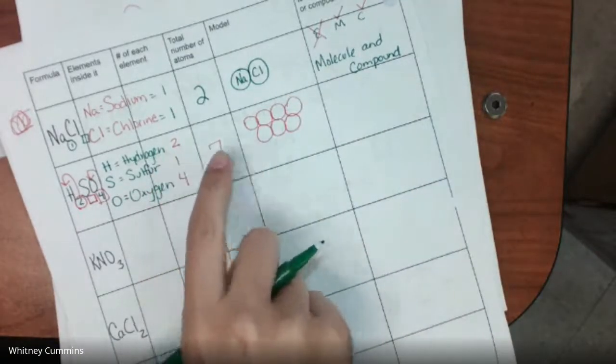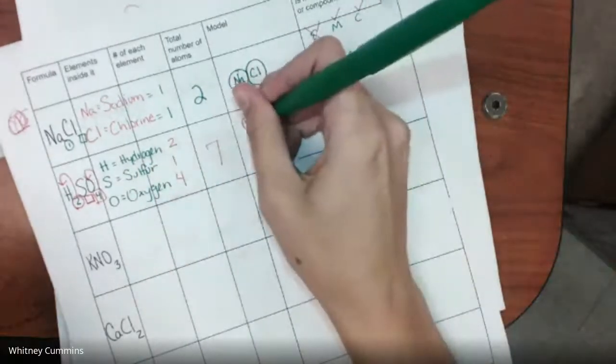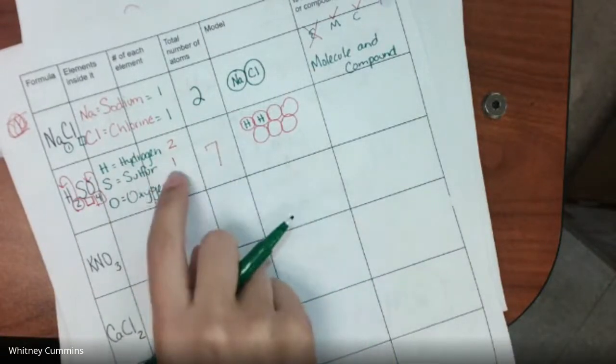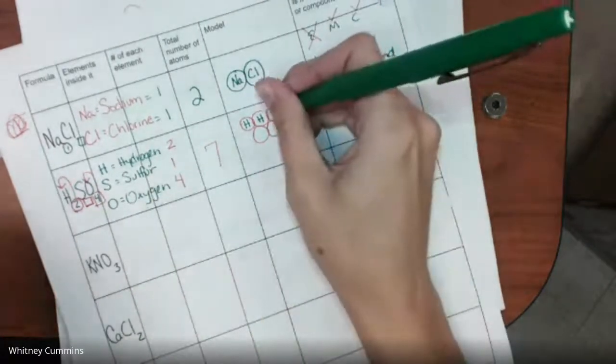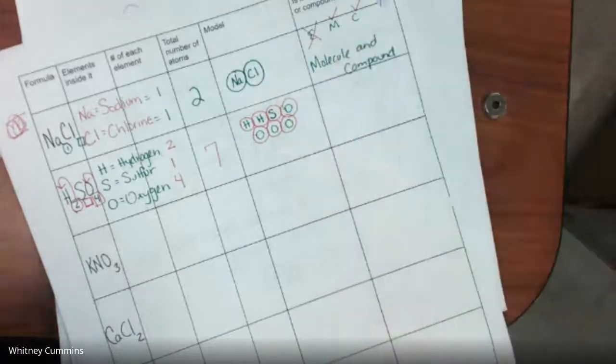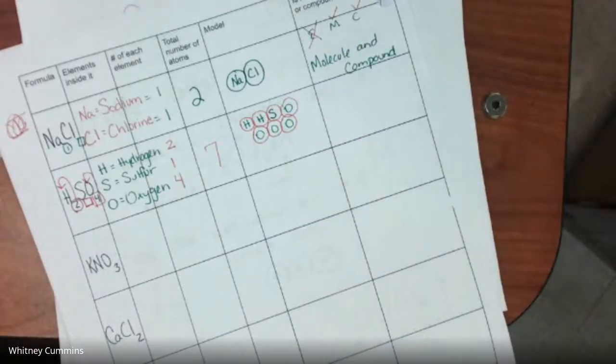I need 2 hydrogens. Remember, if my H is capital here, it's got to be capital in my model. I need 1 sulfur, and I need 4 oxygens in my picture. Okay, in my model of this zoomed in version of this chemical formula.